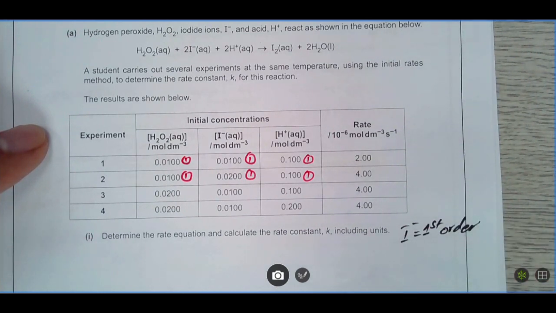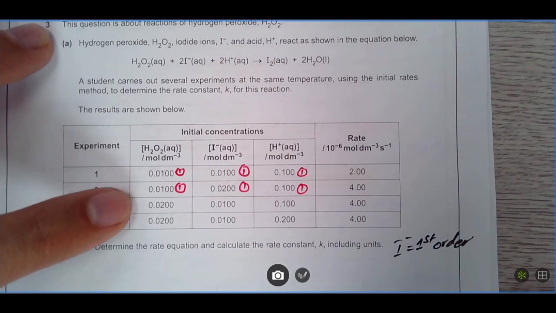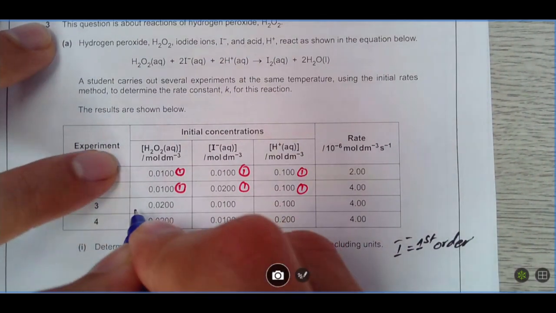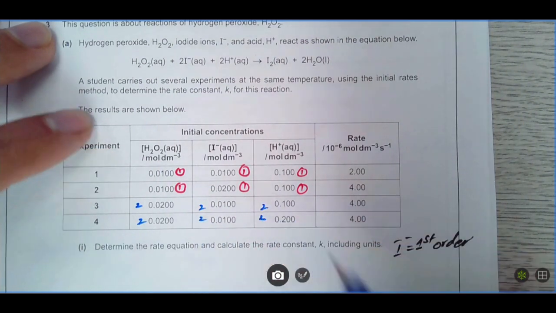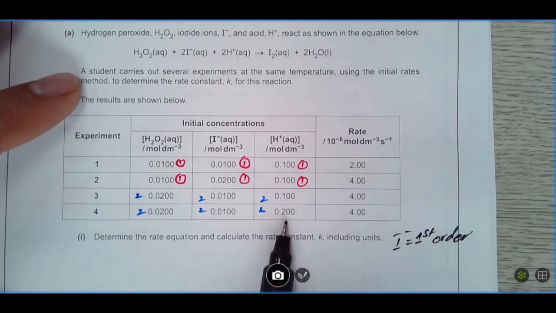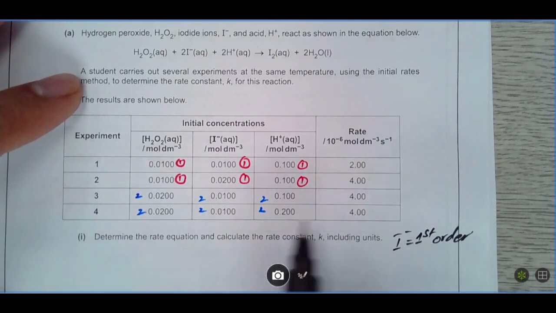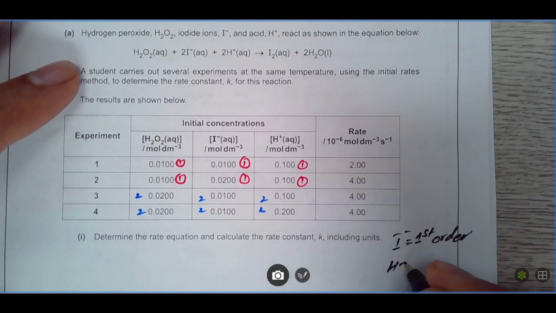Then I can say in case number 2, this is 2 and 2. What did I do in this case? I have only changed the concentration of acid. I've doubled the concentration of acid. Nothing else got changed. The rate did not change. This means with respect to H plus, it is zero order.